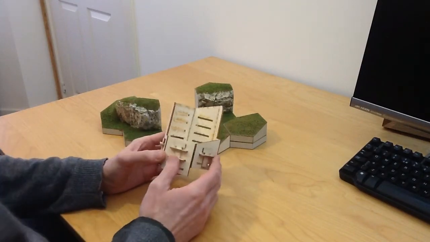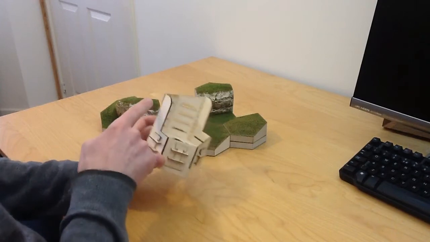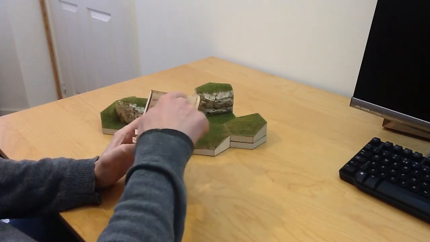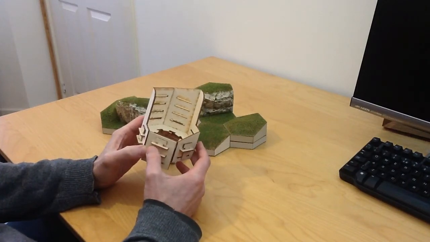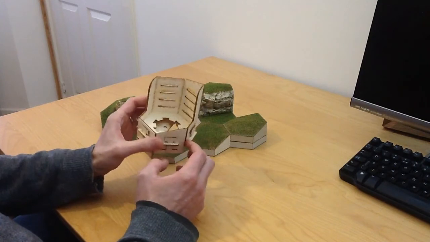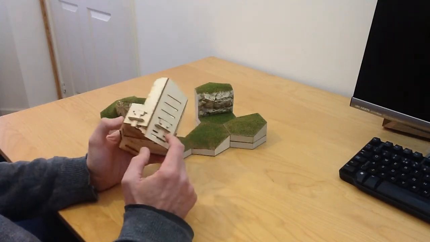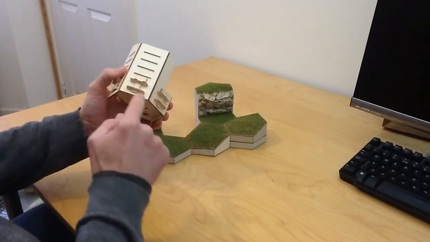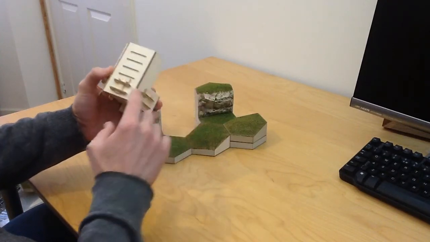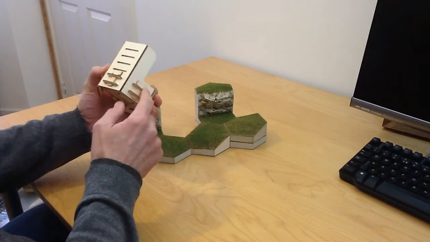So I've set it up here, and you can see we've got the cliff on the low end, a cliff on a high end, and a slope rising between them. So the odd thing about this is that in every other setup there's always at least 2 tabs going through to hold it secure. 2 tabs and a T-bar pin.